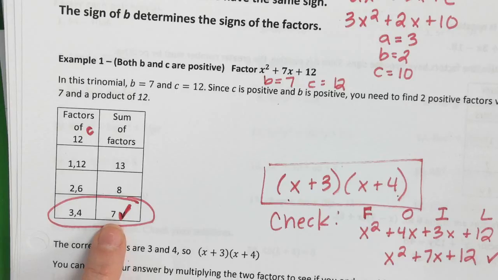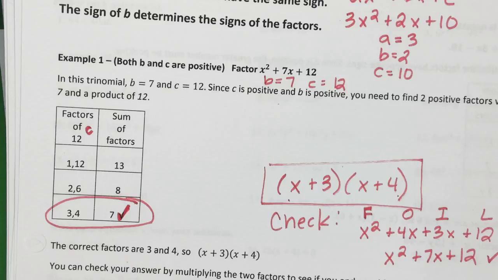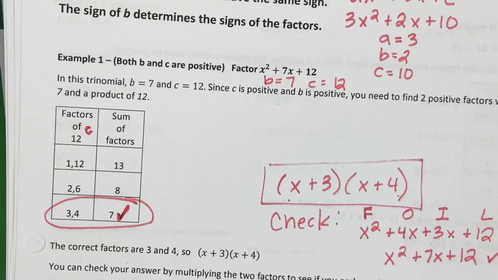We don't have any yet, but eventually we're going to have a way to figure out the prime ones. Do y'all remember that really complicated formula I showed you, with negative b plus or minus the square root of b squared minus 4ac? That's what you end up using to work out the ones that are prime.